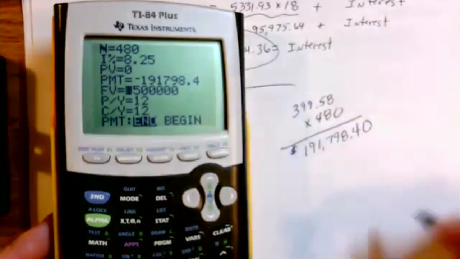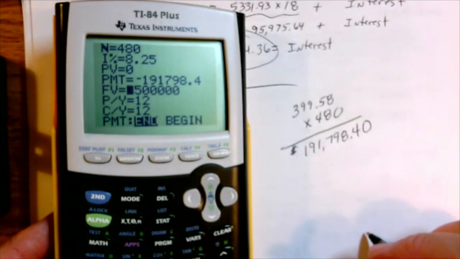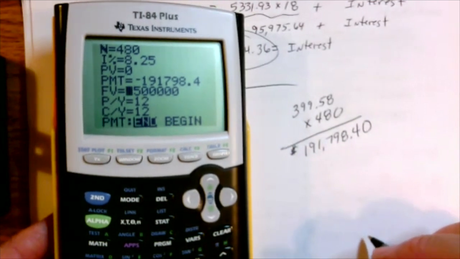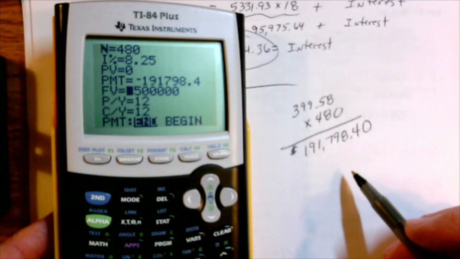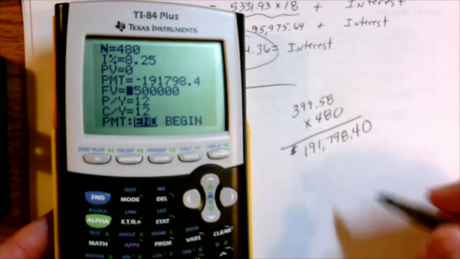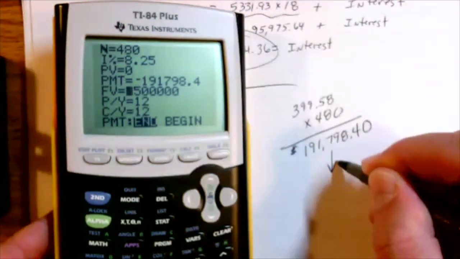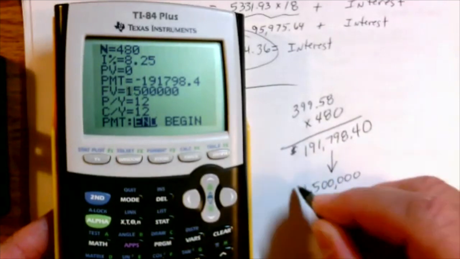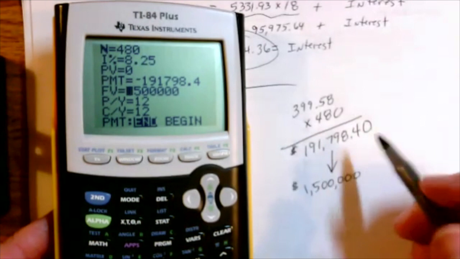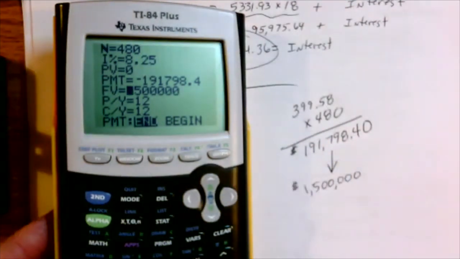Now, this is quite remarkable if you think about it. The number one thing that's remarkable is that you saved $191,000 over 40 years while you were working. Congratulations. But what's even more significant than that is that money grew to $1.5 million. You don't only have the $191,000 sitting in your nest egg, you have 1.5 million.